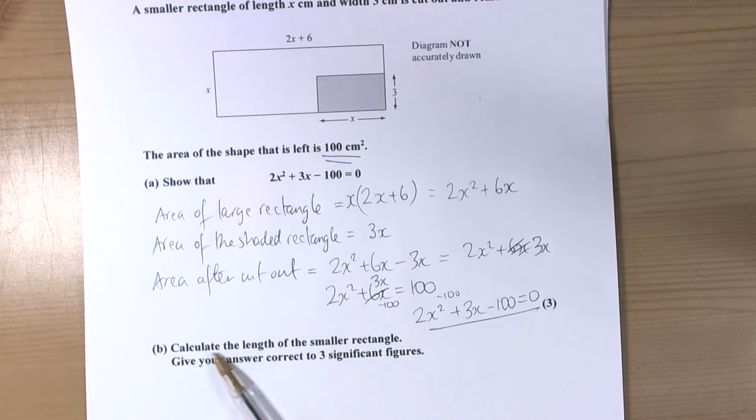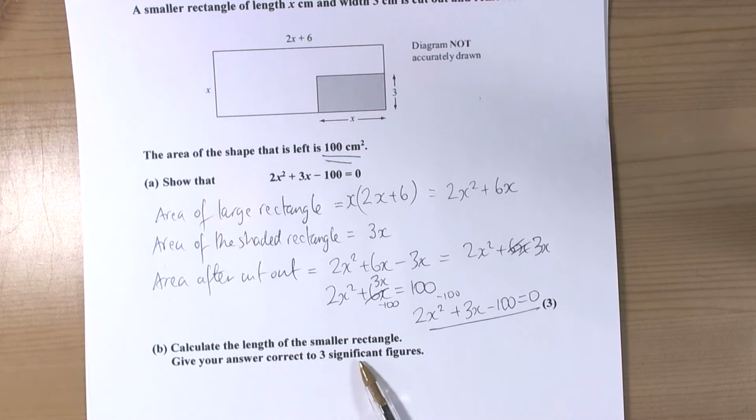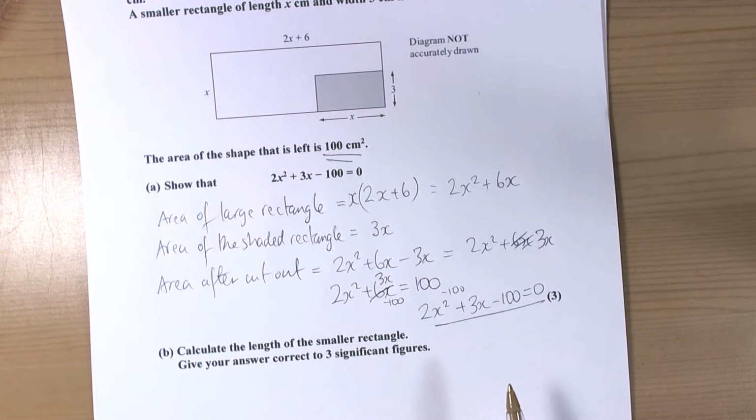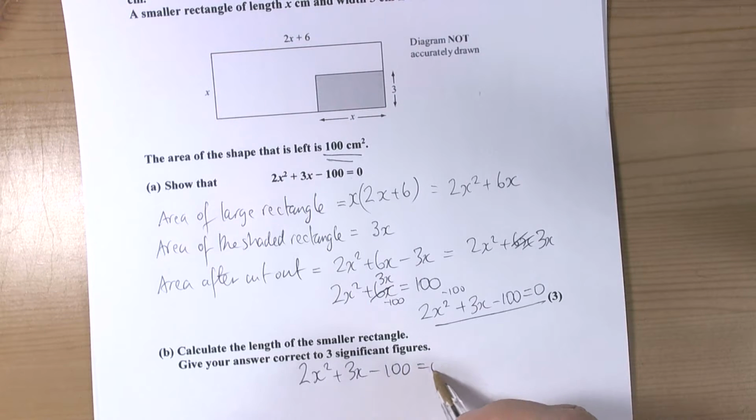Okay. It then says calculate the length of the smaller rectangle. So in other words, we need to know the value of x. And it says give your correct answers to 3 significant figures. Well, we know this is a calculator paper, so this is where we're going to use the formula. So we're going to say that 2x squared plus 3x take away 100 equals 0.